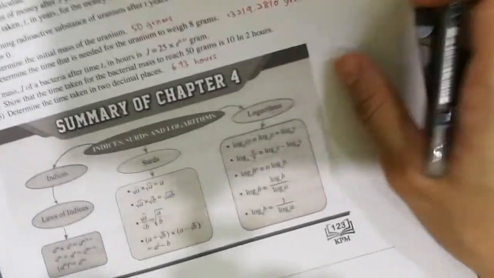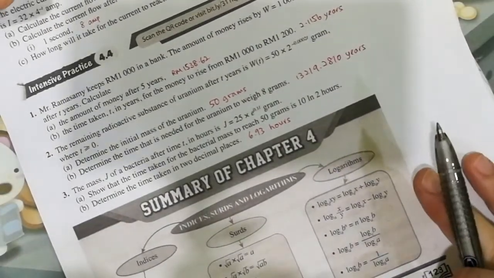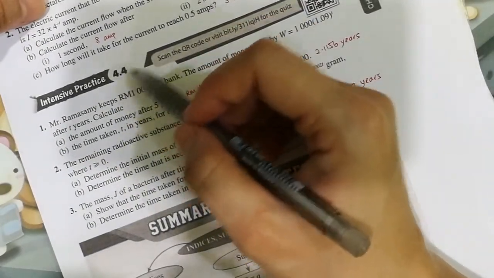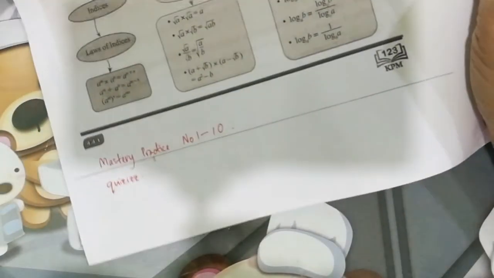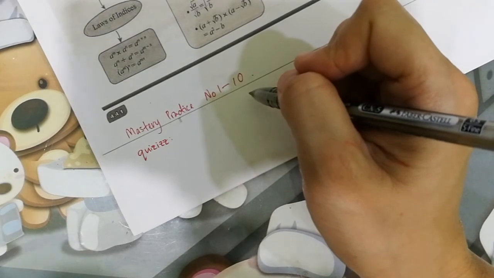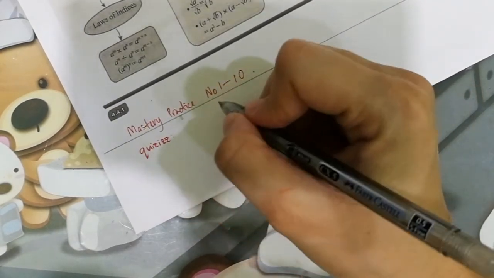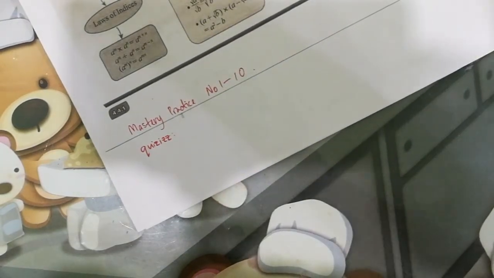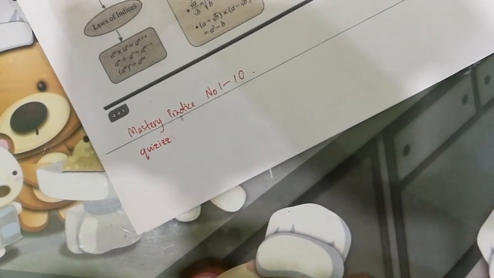What you can do this week is finish up everything that you have left out in chapter 4, and continue with 4.4, finish it. It's not difficult. Then do your mastery practice 1 to 10, and then I will give you a quiz. Just hang on to the group that we have. I will give the quiz for your marks.